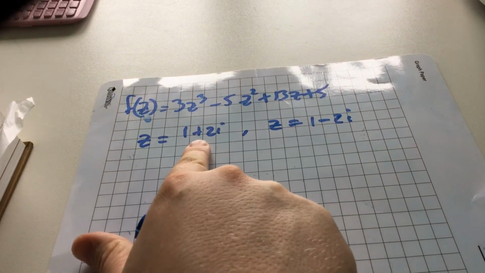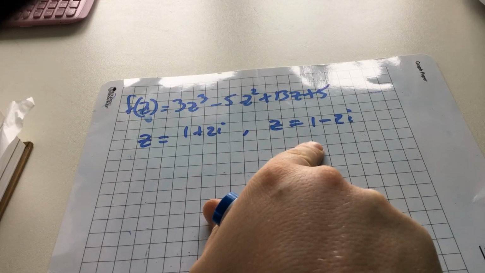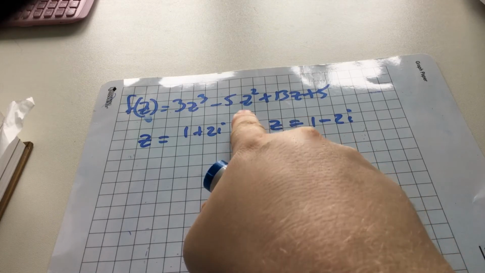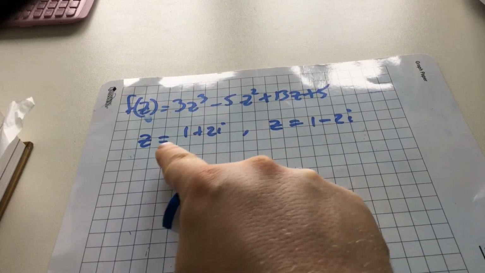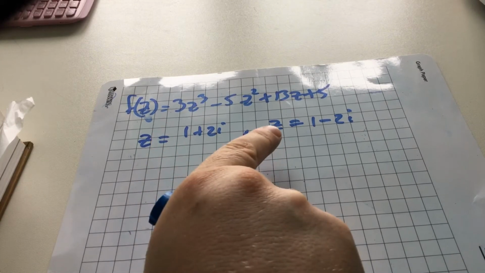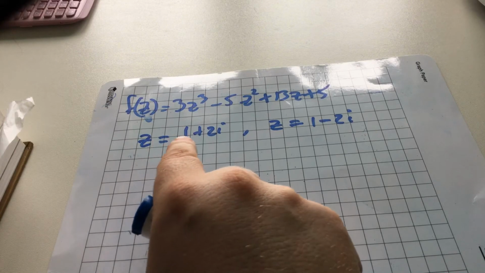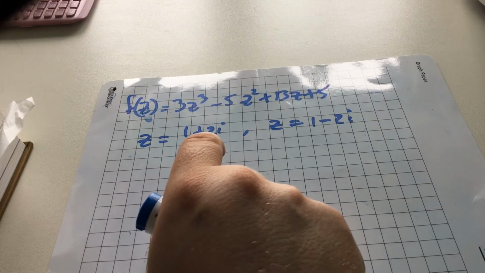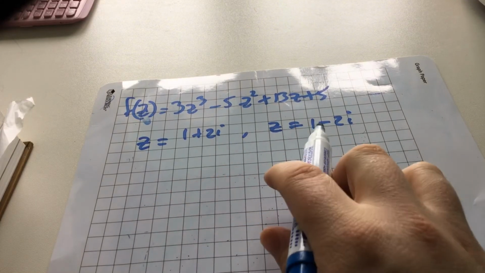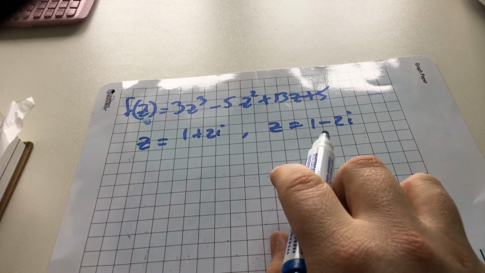So what I'm going to do is create the quadratic equation formed by these two roots, and then I'm going to divide it into here. I can't divide a root in; to divide this into here, I have to turn this into a factor. So I'd have to bring both of these, z minus 1 minus 2i equals 0, and that's very confusing. So with all these questions, because complex roots come in conjugate pairs, when I have this one, that means I have this one.